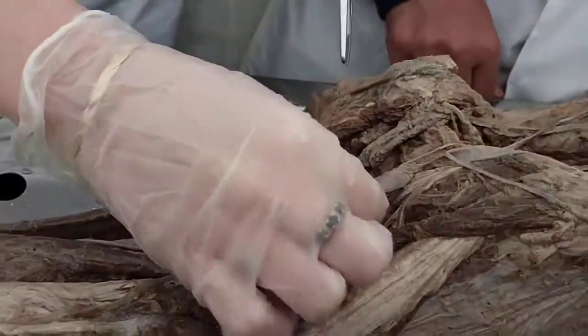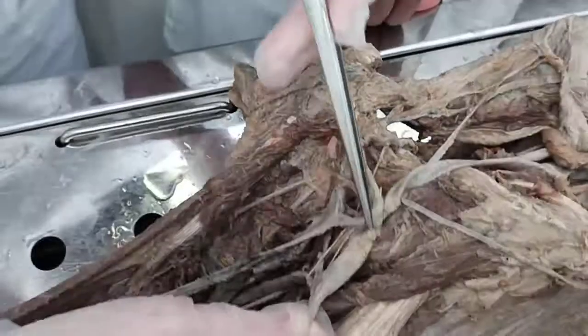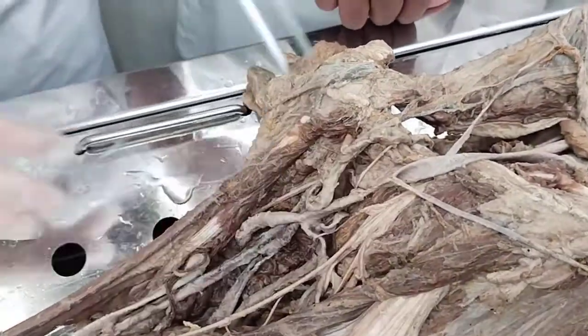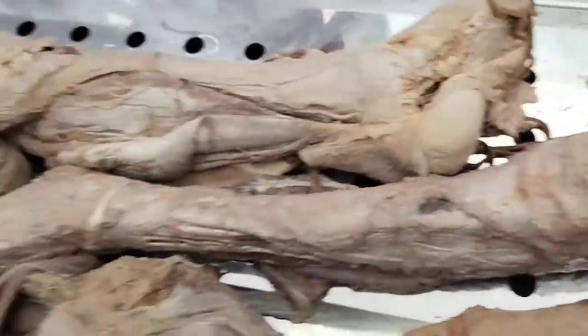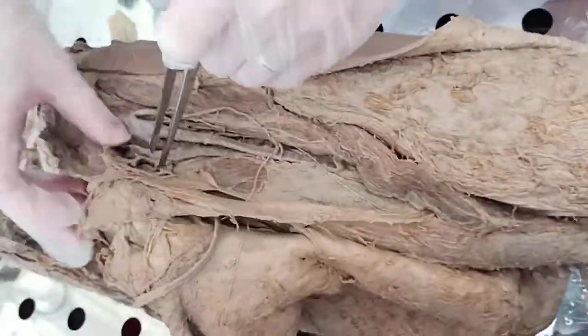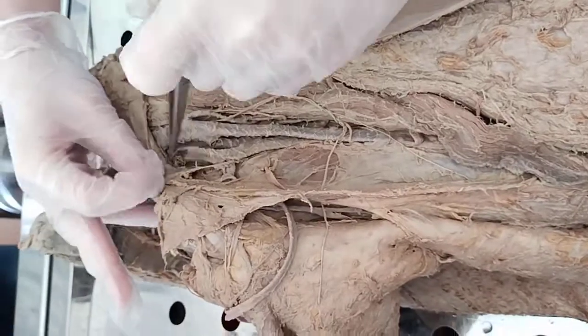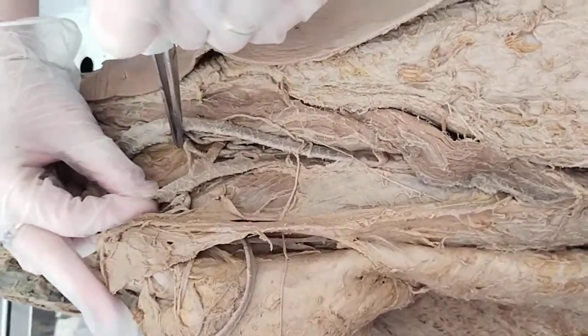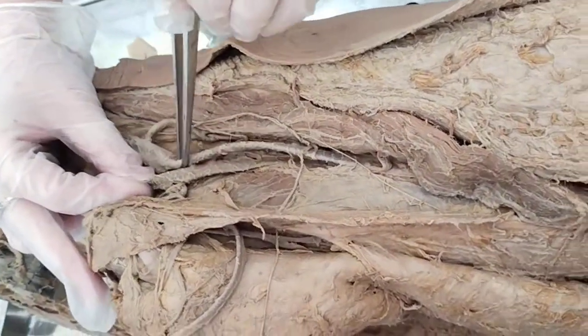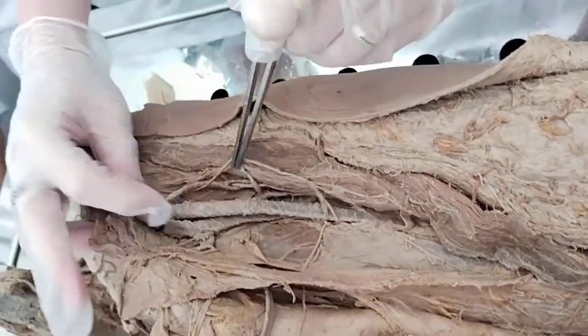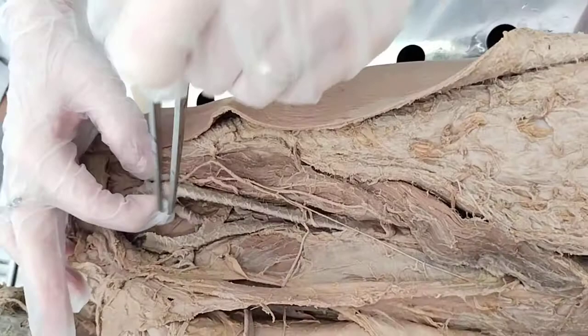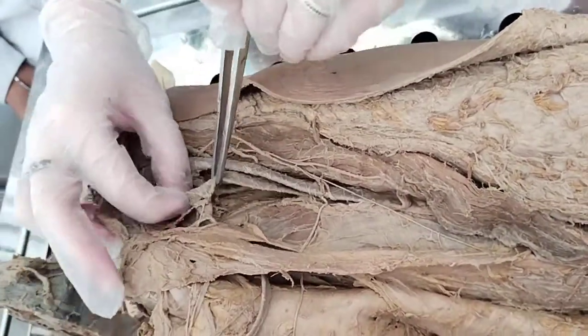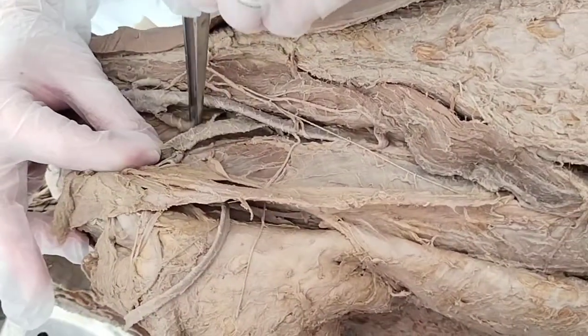Also, femoral artery gives external pudendal artery. Here I cannot see it. With which one? Medial circumflex will be anastomosis with lateral. What? This one is lateral. This one is medial. And here I also cannot see external pudendal.